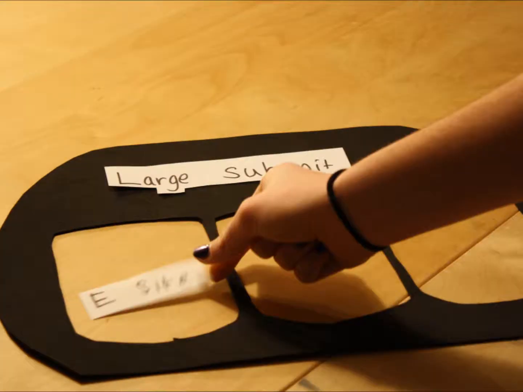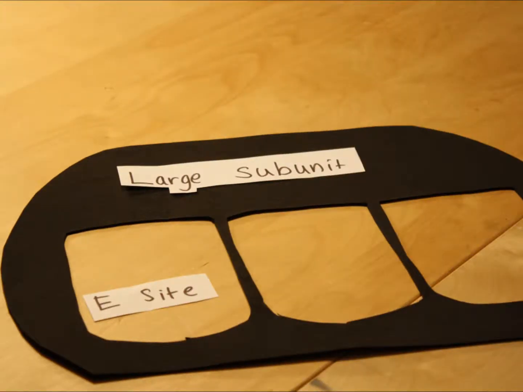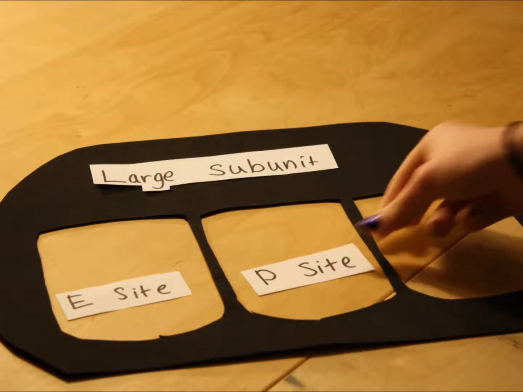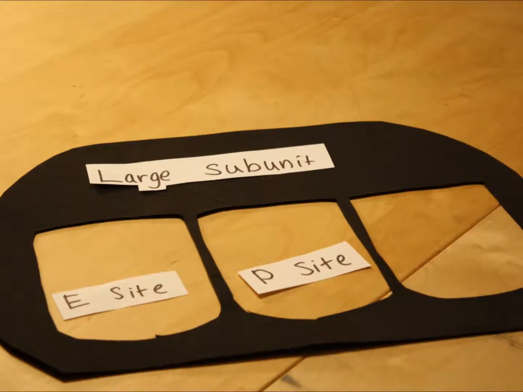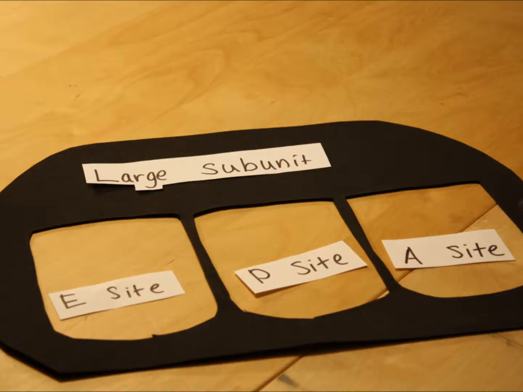Specifically, the A site holds the tRNA that carries the next amino acid for the chain. The P site holds the tRNA that is currently building onto the polypeptide chain. The E site releases tRNA molecules after they have added their amino acids to the chain.